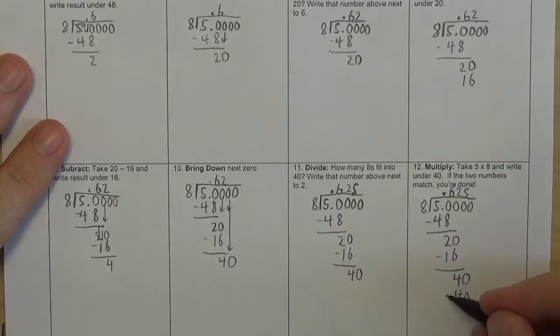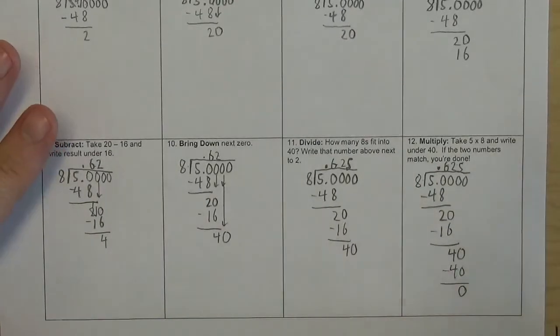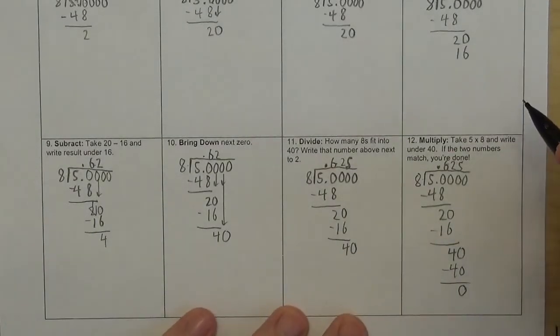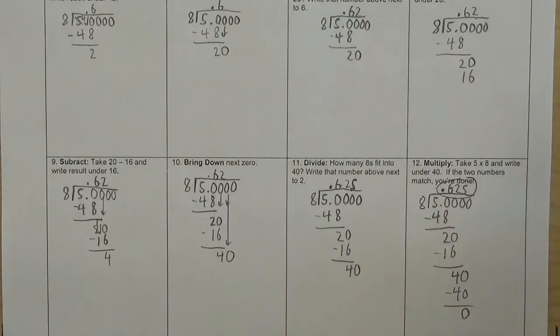If the two numbers match, when we subtract, 40 minus 40 is 0. And because it's 0, there's nothing else to go in there. We're done. If the two numbers match, you're finished. Took us all the way to step number 12 there. But we took 5/8, and the decimal form for that is 0.625, or just .625 as I've got here.